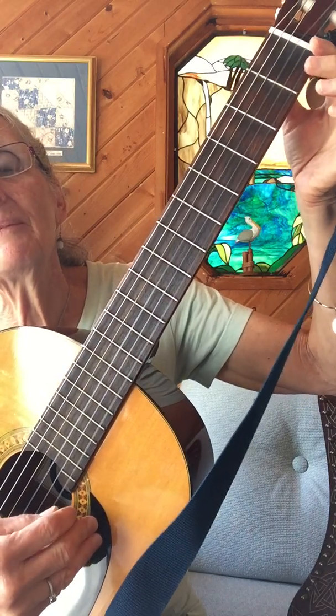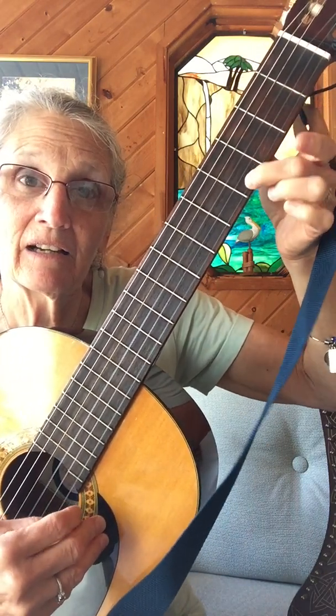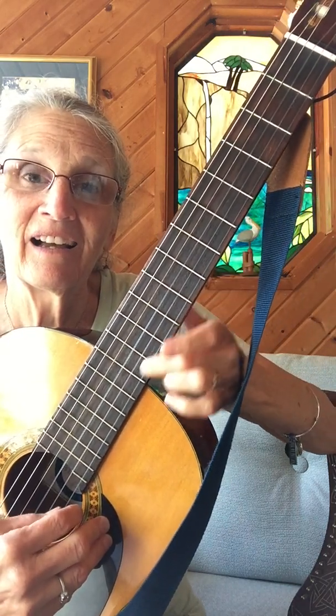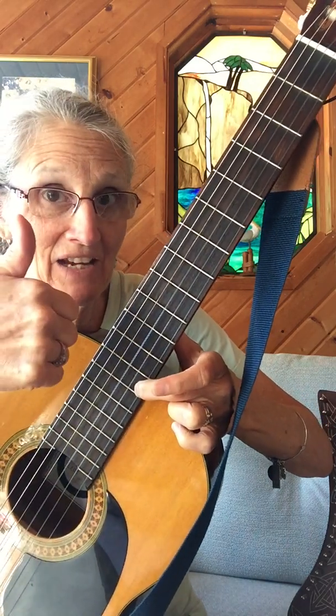Here it's long, but listen what happens when it gets shorter. The shorter the string is, the higher it goes.